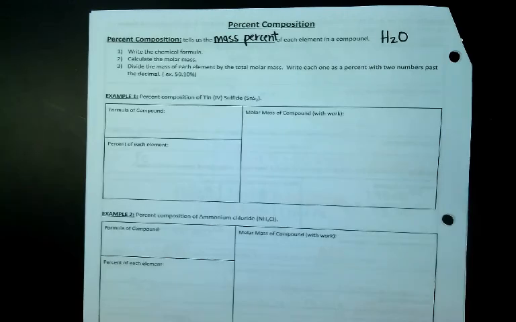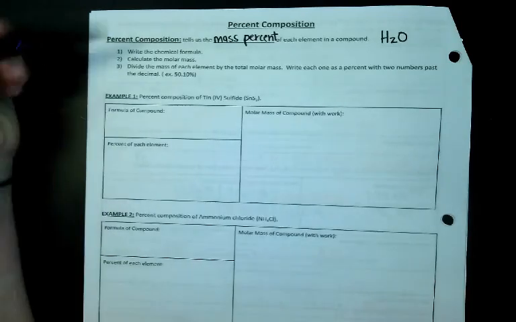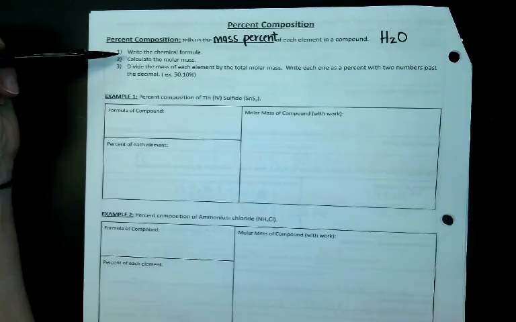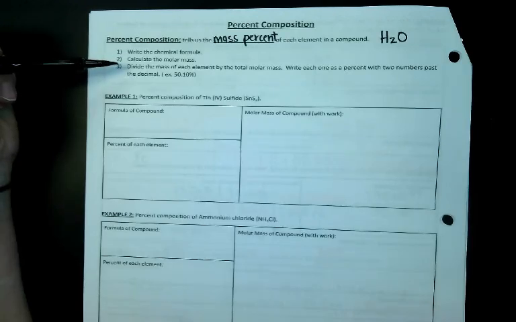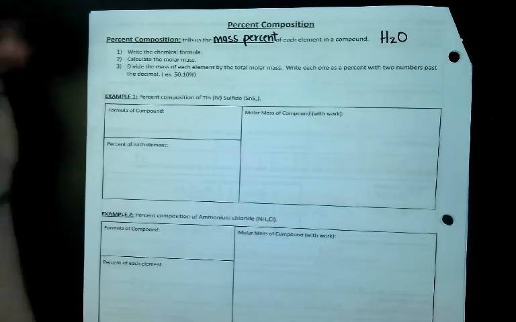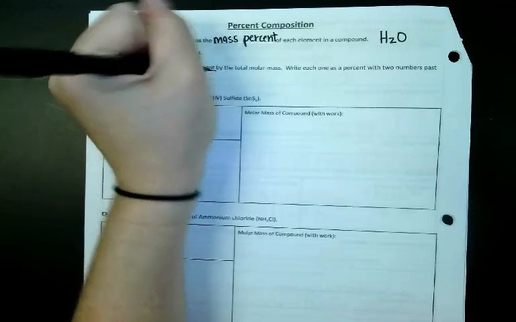So we use percent composition. Percent composition is used a lot to identify different compounds. To calculate percent composition, first you write the chemical formula. Then you calculate the molar mass of the entire chemical formula. Then it says divide the mass of each element. That's the mass of each element in the formula.